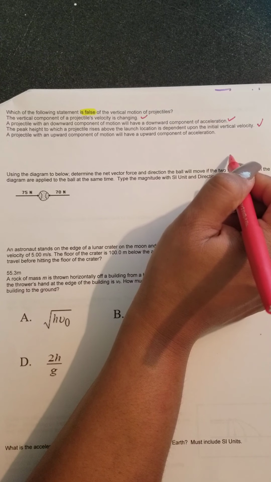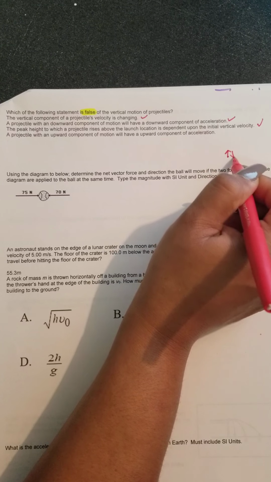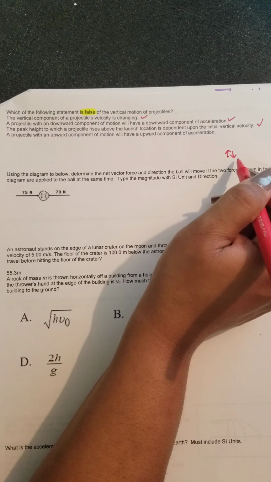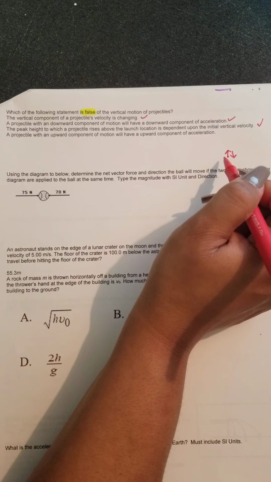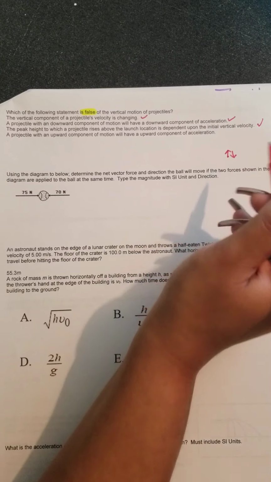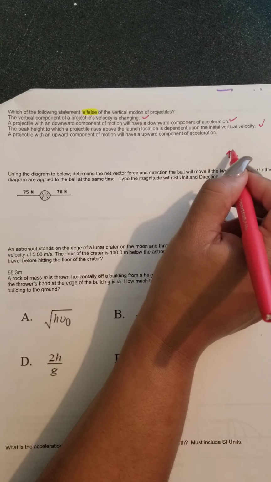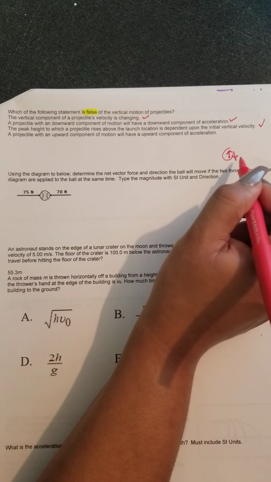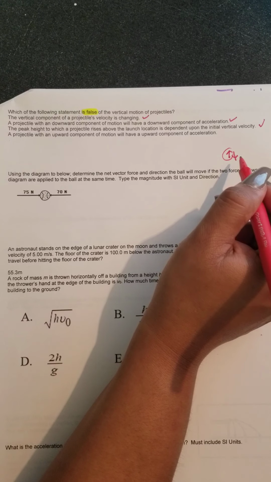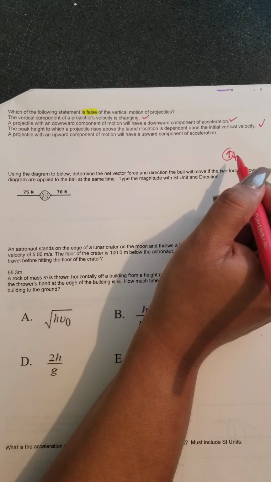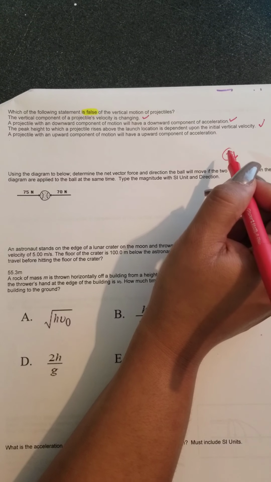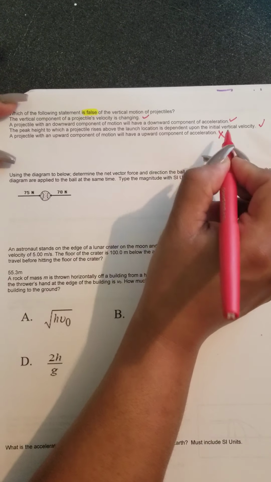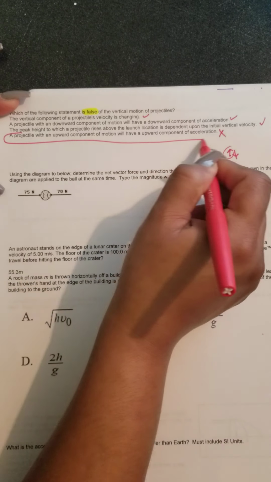It's going to get there, but it depends on how fast it is. Why? Because of the vector quantities that are opposite, right? Acceleration is pulling down and the velocity is in the upward direction. They eventually are going to subtract to zero, because the downward acceleration is going to be a constant negative 9.81. And a projectile with an upward component of motion will have an upward component of acceleration. False. That is my false statement.